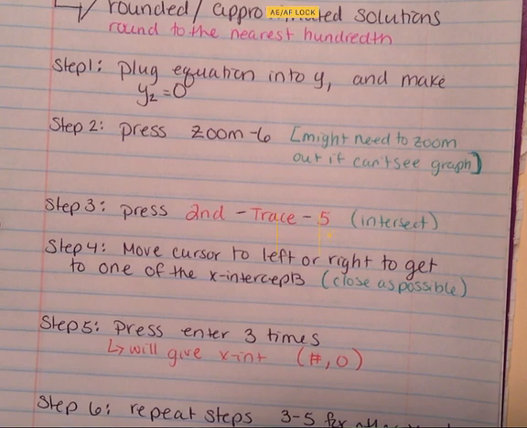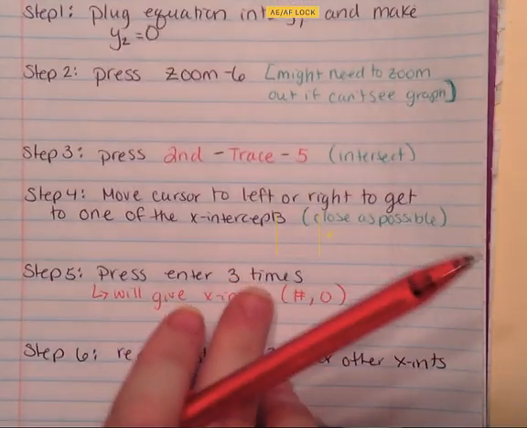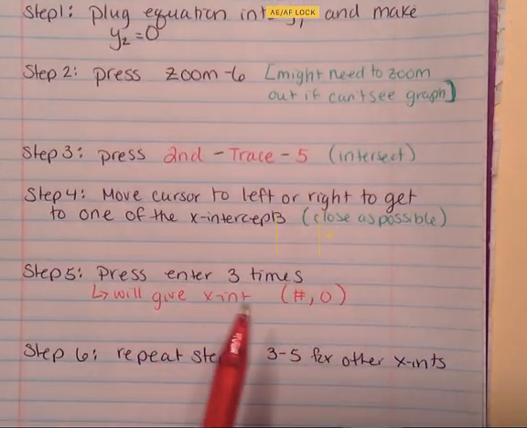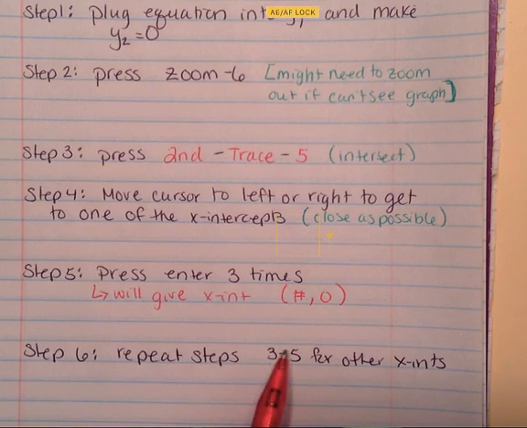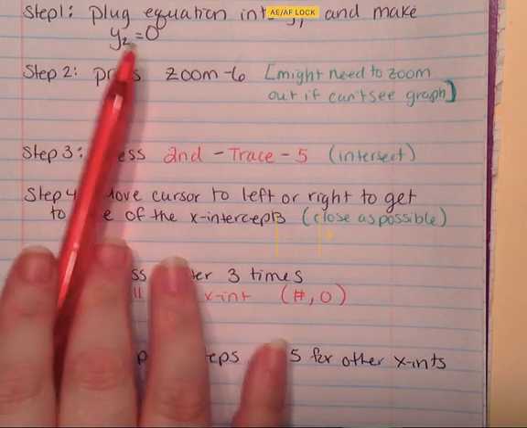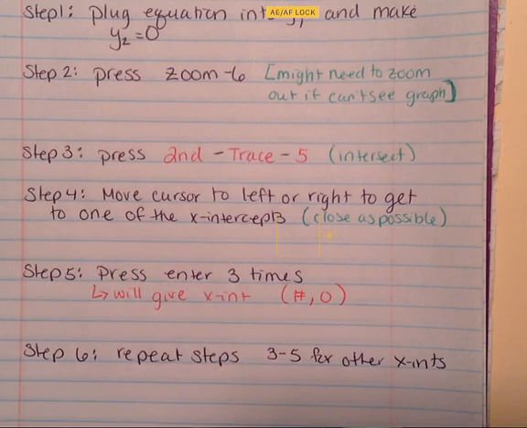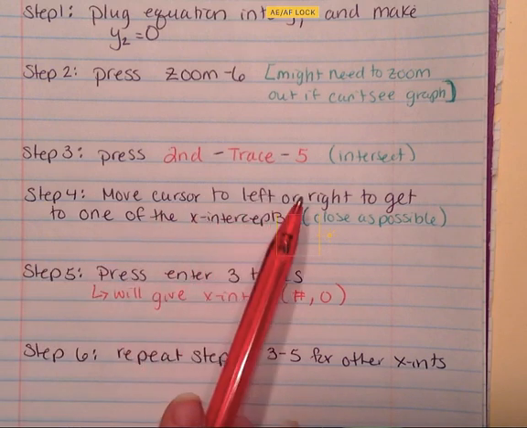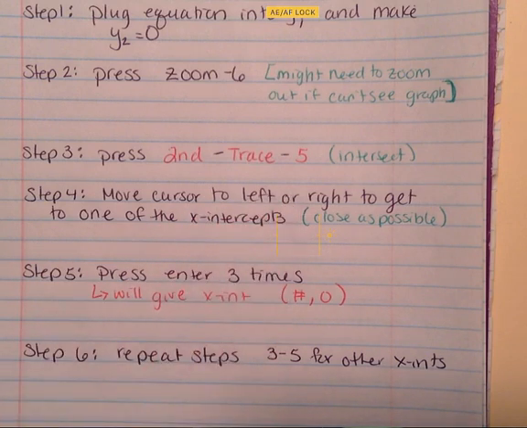And then the last step is when you have figured out this x-intercept, if you have more x-intercepts, which you should, you just repeat steps 3 through 5 for the other x-intercepts. You don't have to go back and graph the equation or plug it in or press zoom 6. You just have to go back and press second trace 5 again and then do the steps again, just to the other x-intercept.